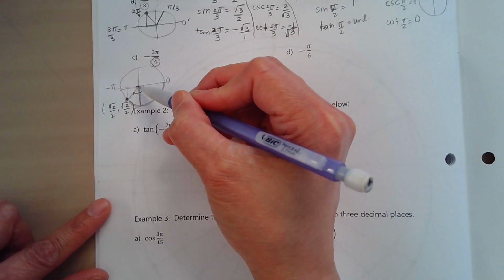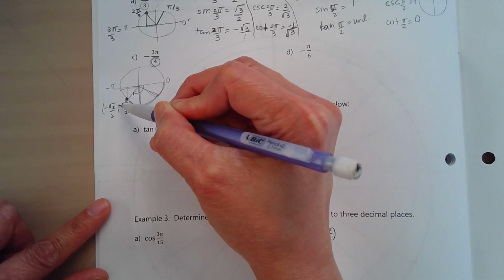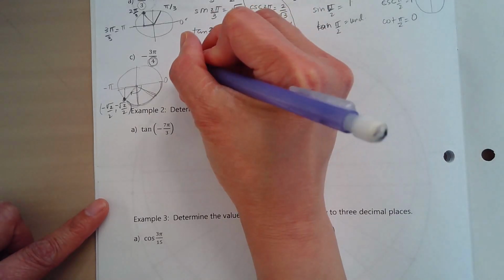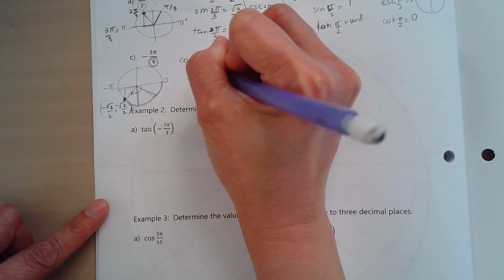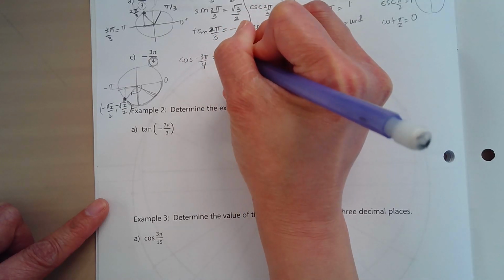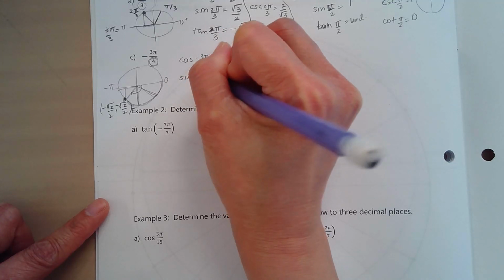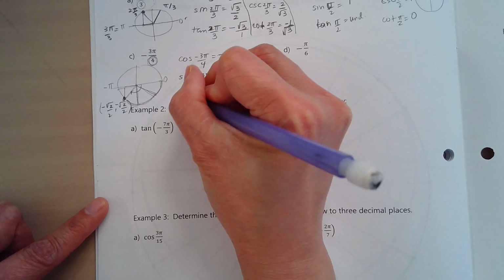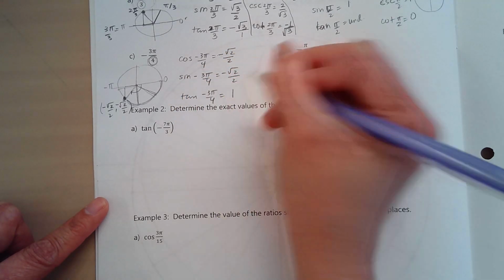It's going to the left, so that's negative, and then going down, that means negative. So cos of negative 3 pi over 4 is negative root 2 over 2. Sine of negative 3 pi over 4 is negative root 2 over 2. Tan of negative 3 pi over 4 is 1.